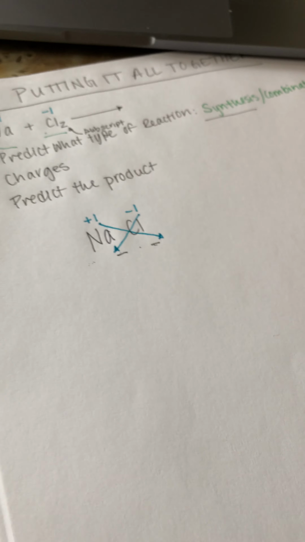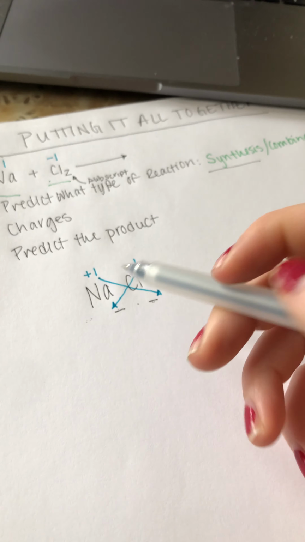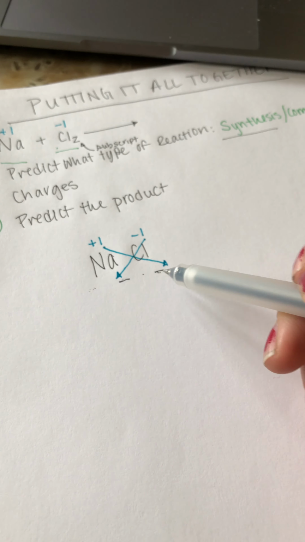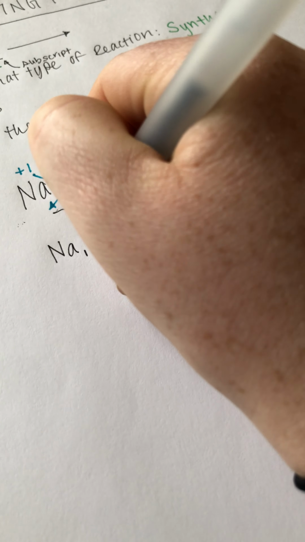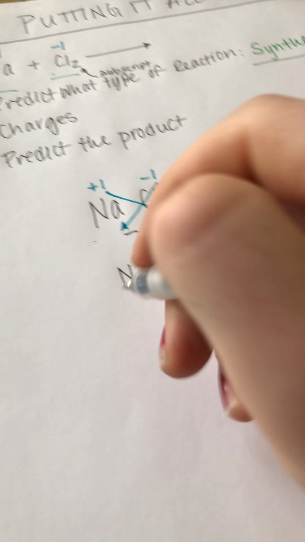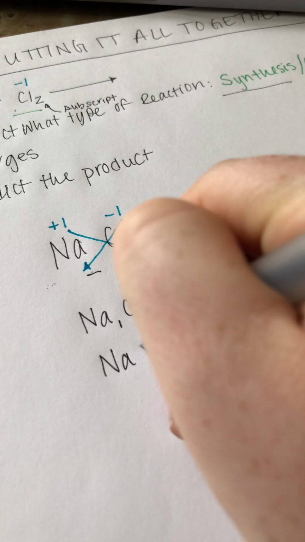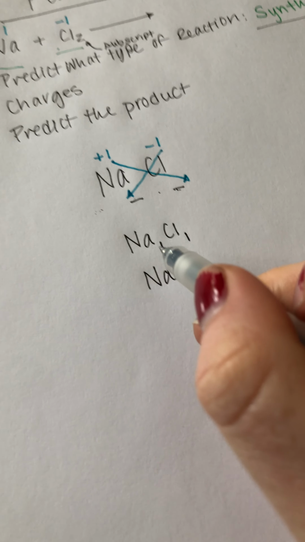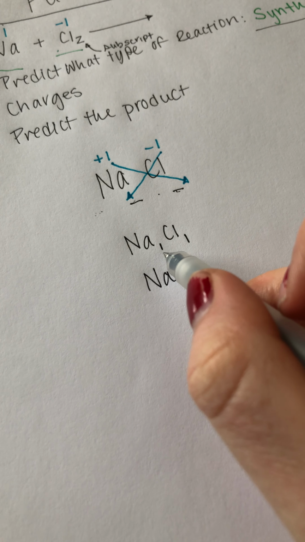So what we end up with is we've taken the charges and swapped them to become subscripts. So we have an Na1, Cl1. Now obviously we can just write this as NaCl because we don't usually write our subscripts in if they are just ones, right?